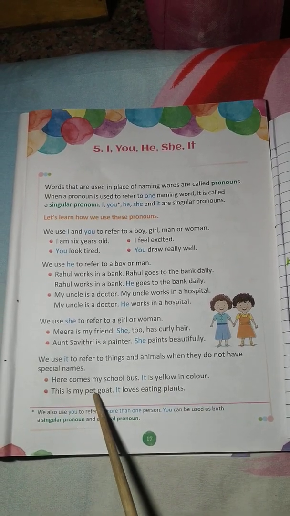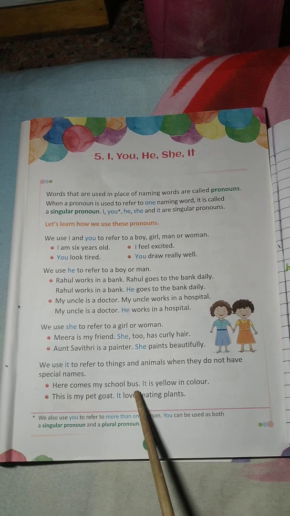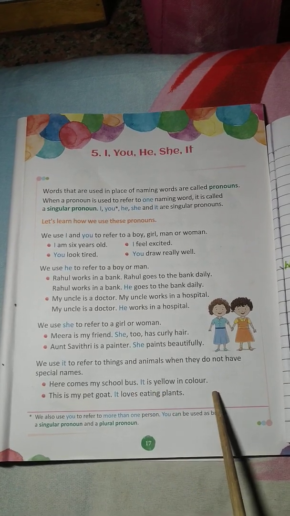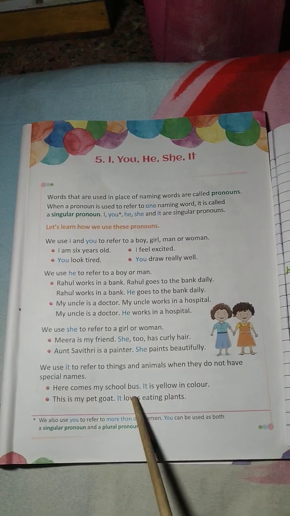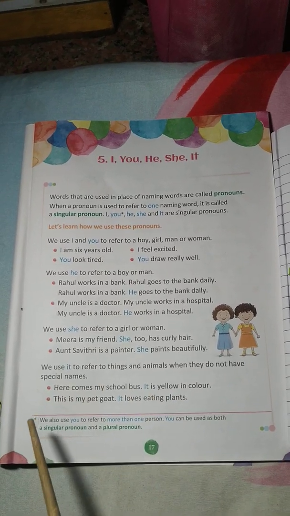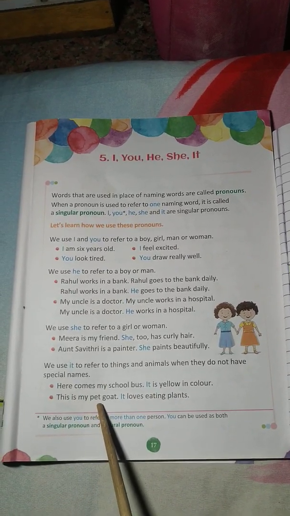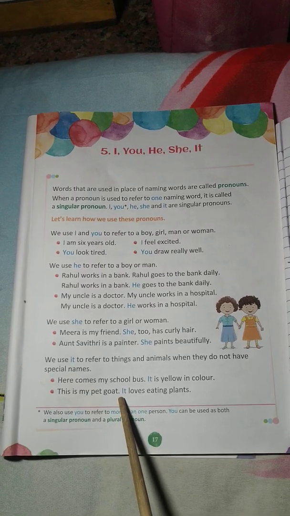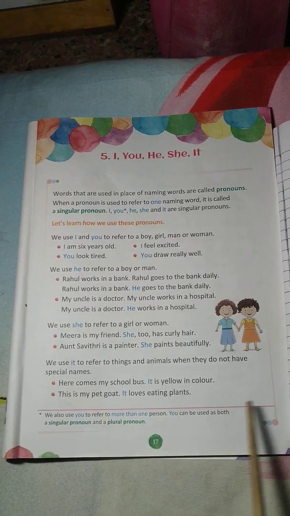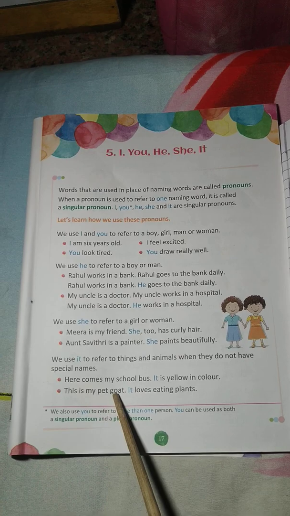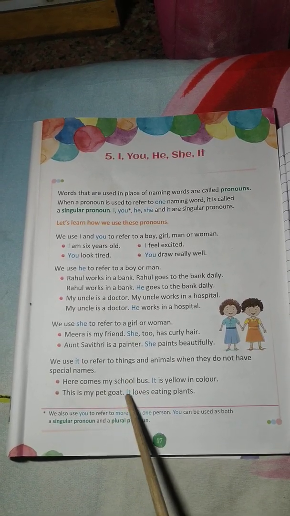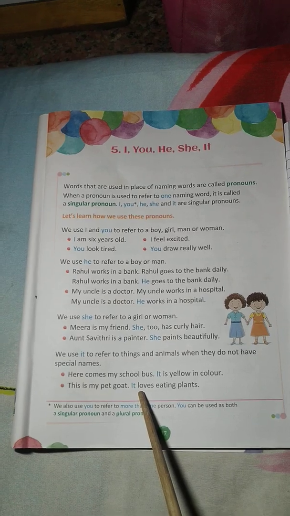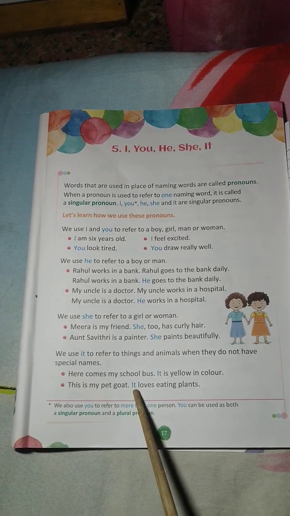Instead of saying school bus two times, we are using it. Now, this is my pet goat. It loves eating plants. Here we are talking about one animal, so instead of using goat again, in the next sentence we are using it.